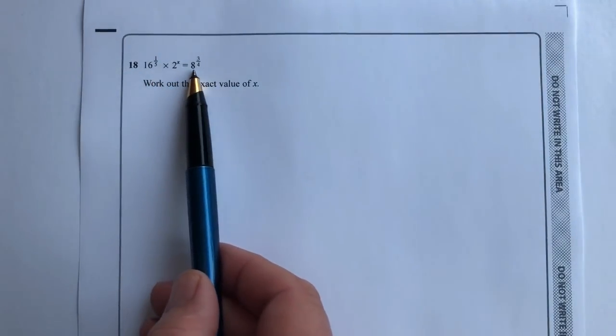Now, this particular one, again, a little bit tricky, but what we're basically saying is that we've got 16 to the power of 1/5 multiplied by 2 to the power of x equals 8 to the power of 3/4. What I'm going to do is change that around a little bit, because we need to make these all to base 2.